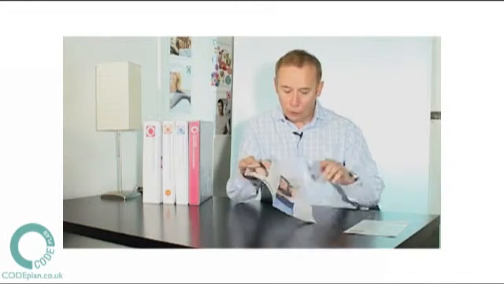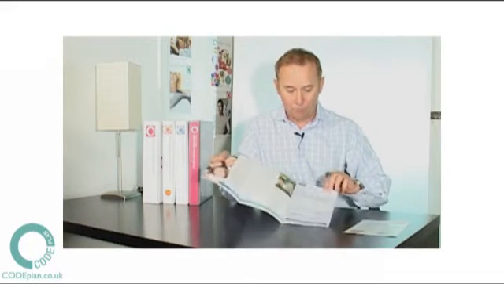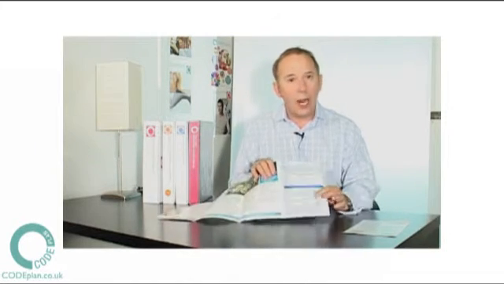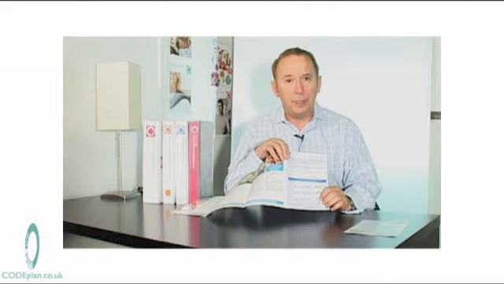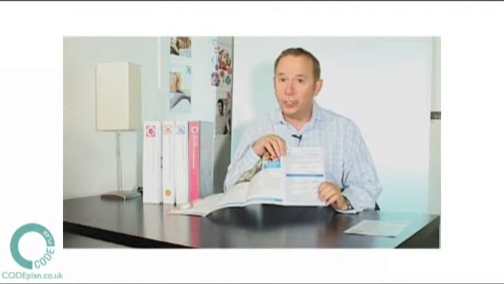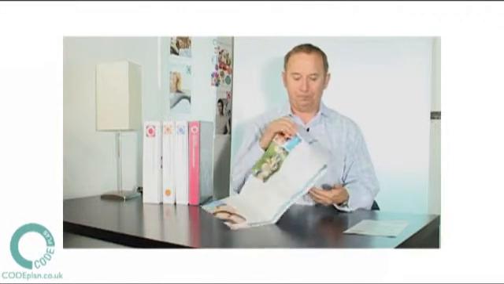I'd like to tell you how to fill out the application form with a Dentalplan patient. Your Dentalplan brochure will look something like this. And at the back of the brochure, there's an application form. And I want to talk to you now about how we fill out the application form and the important points when we're completing this form.